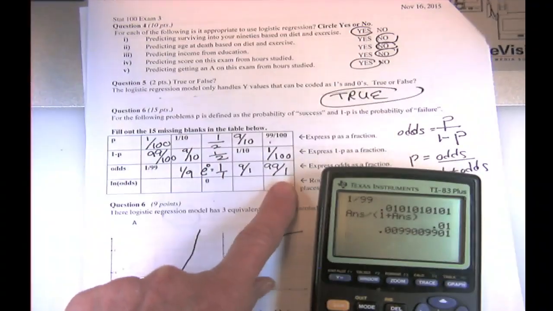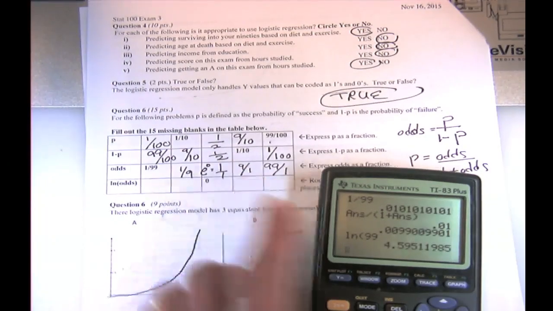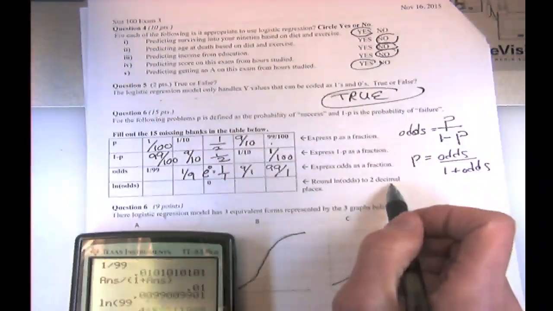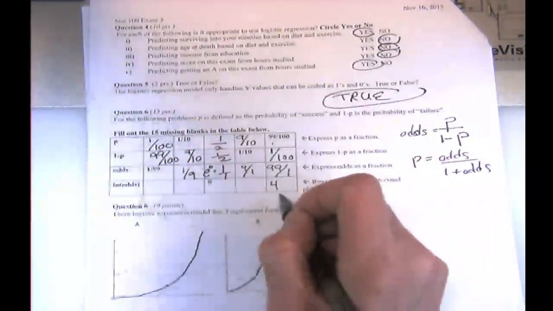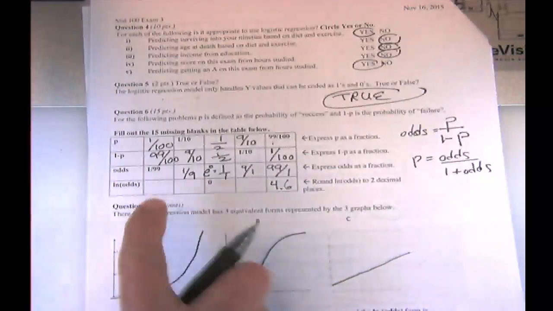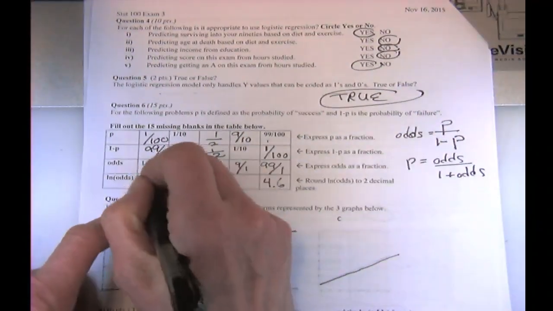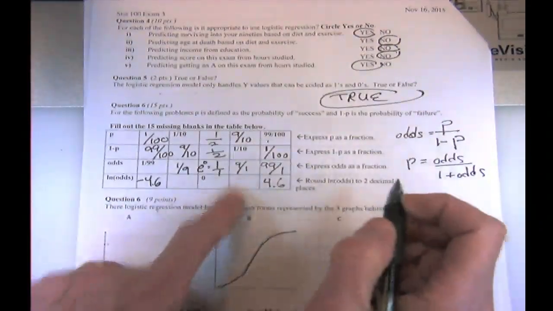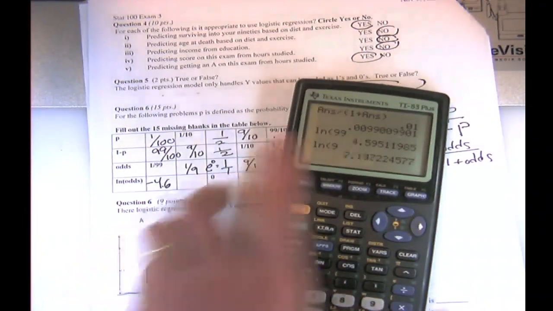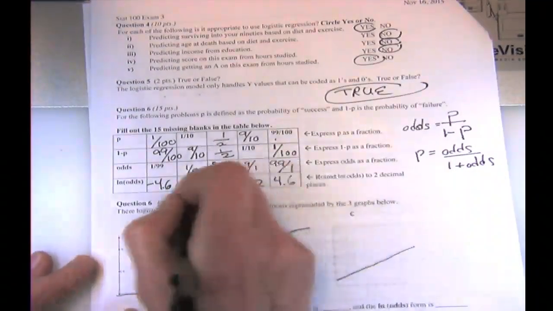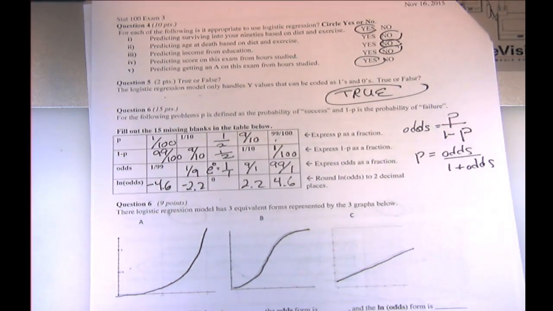So now for these, you have to have your calculator, so let's look at this. What's the log of 99? I said round to 2 decimal places, so this would be 4.6. And then you should know the reciprocal would be negative 4.6. And what's the log of 9? So that's 2.2, and the reciprocal is negative 2.2. So that's pretty standard. And any questions?